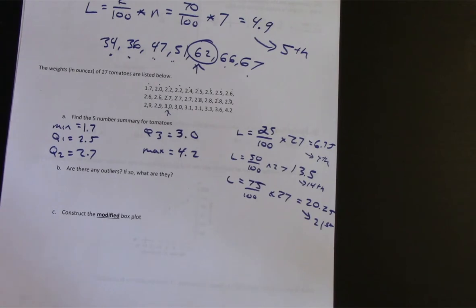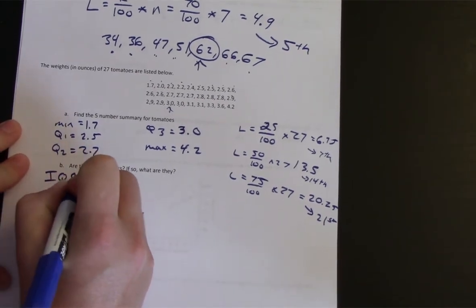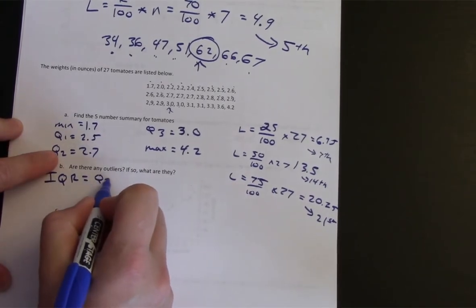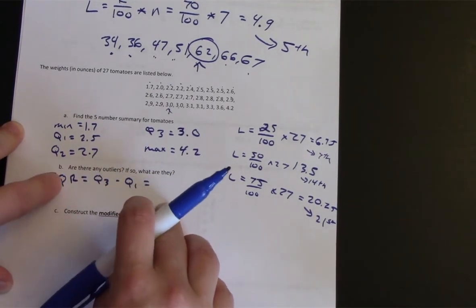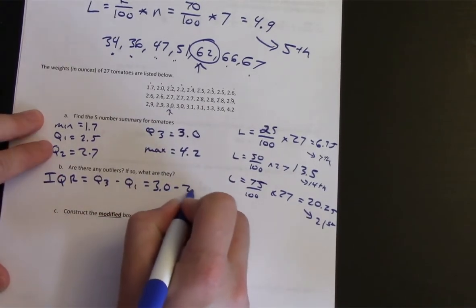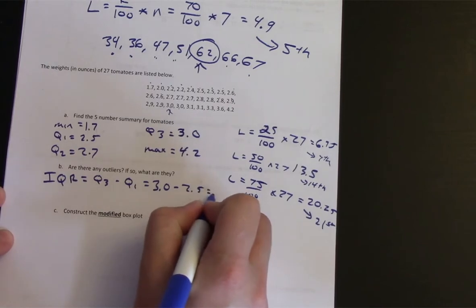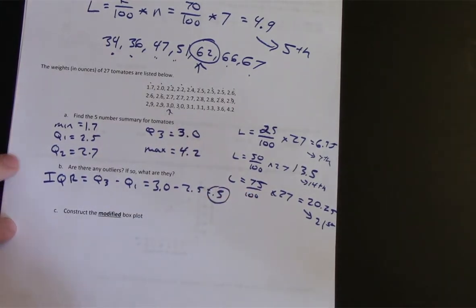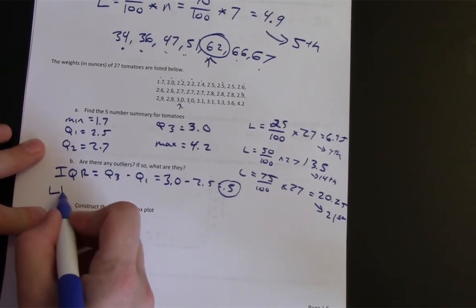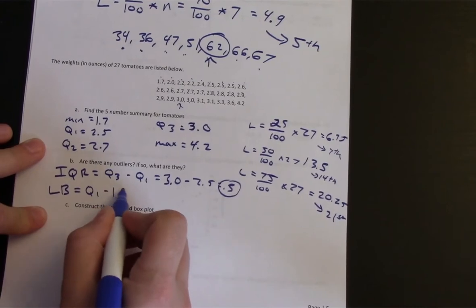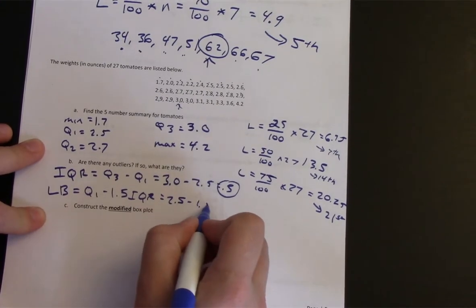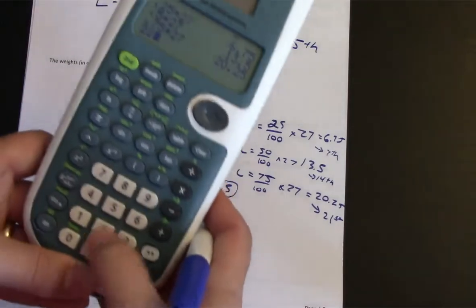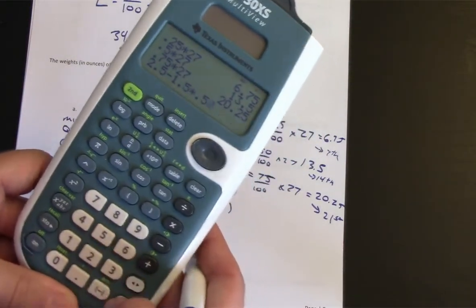All right. Are there any outliers? Okay. You need to know the formula for outliers. So first thing you do is you calculate your IQR, your interquartile range, Q3 minus Q1. Okay. So this is another formula you must memorize. So 3.0 minus 2.5, which is 0.5. Okay, so that's the interquartile range. Then, to find an outlier, you do the lower bound, which is the first quartile minus 1.5 times the IQR. So 2.5 minus 1.5 times 0.5, 1.75.